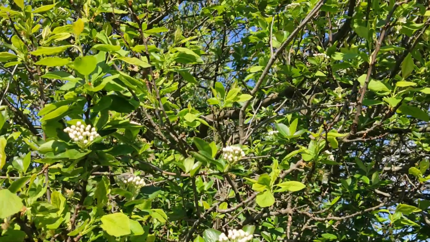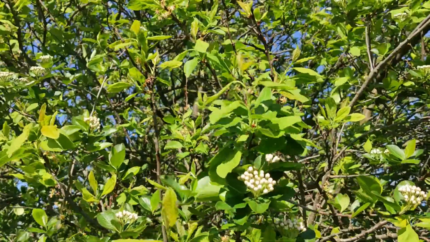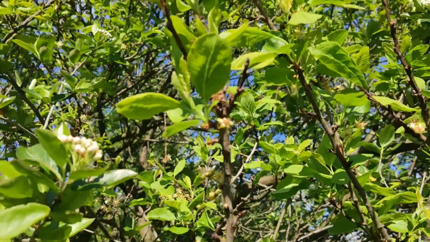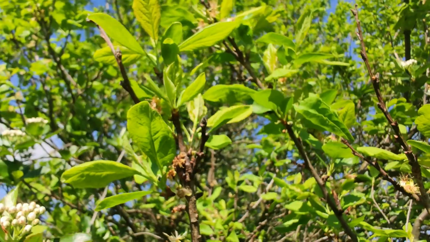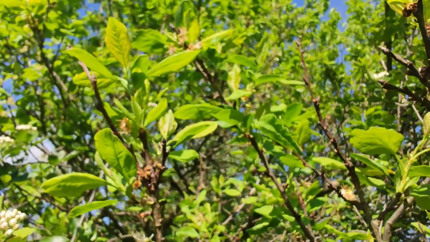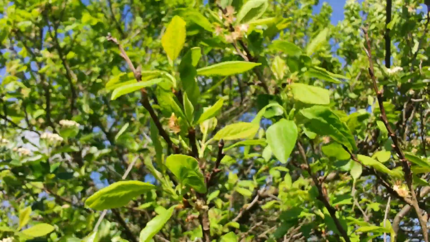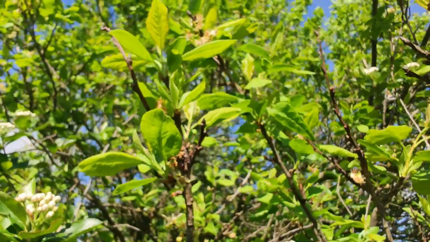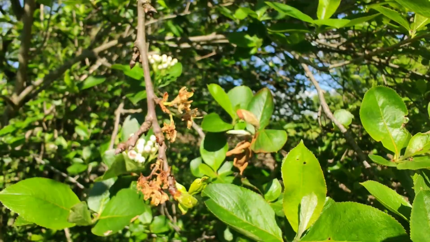Okay, after 1 week, let's see what has changed. Maybe we can find some signs of recovery. So this is the first branch affected by frost. No signs of flowers at all. Everything has withered and fallen down to the ground. And the same unfortunately here.